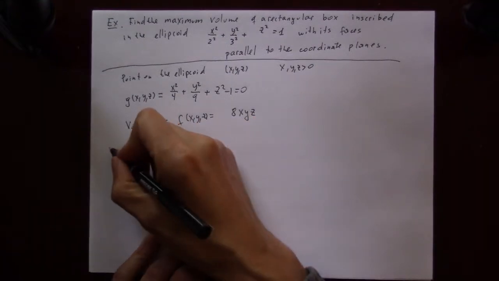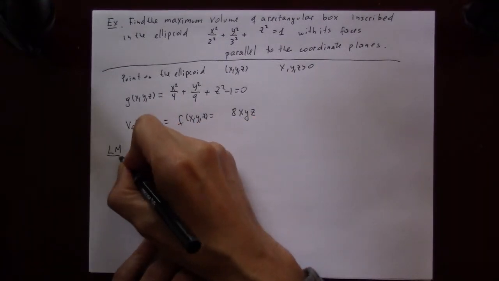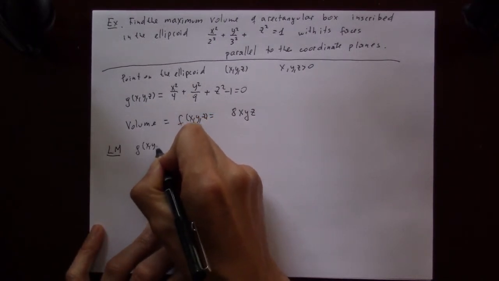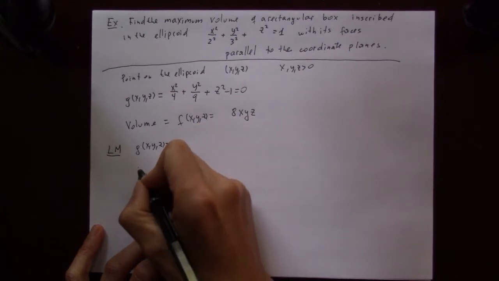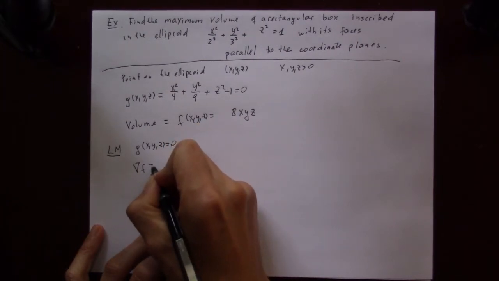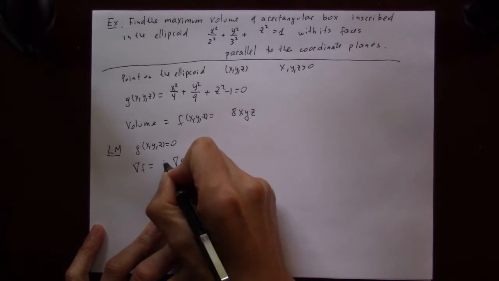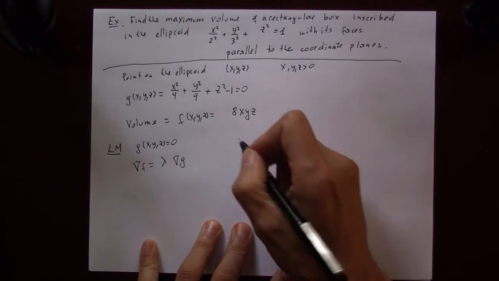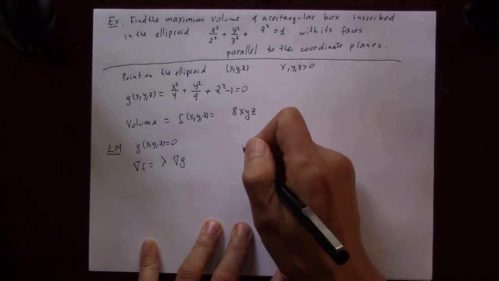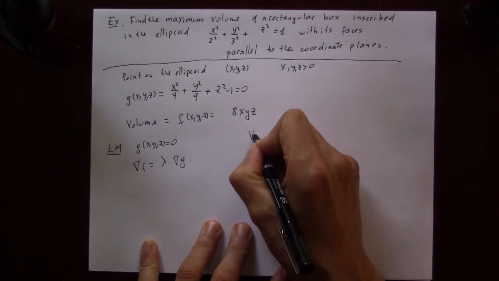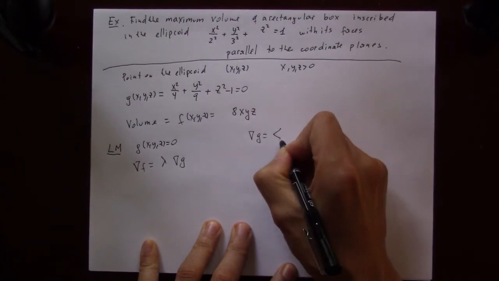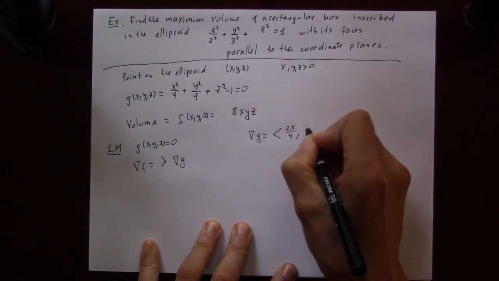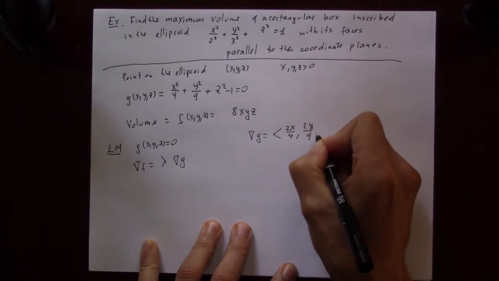Let's write down Lagrange multipliers. Lagrange multipliers will tell us that g of x, y, z equals 0, and gradient of f is parallel to gradient of g. Let's write them down. Gradient of g is going to be 2x over 4, 2y over 9, and 2z.